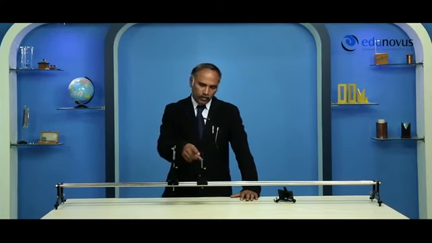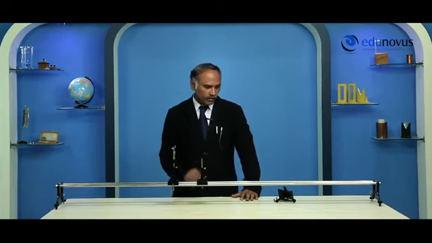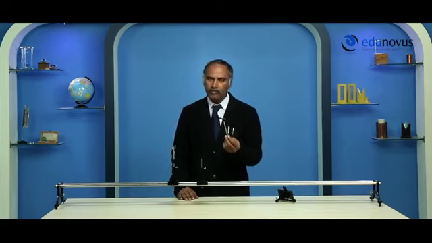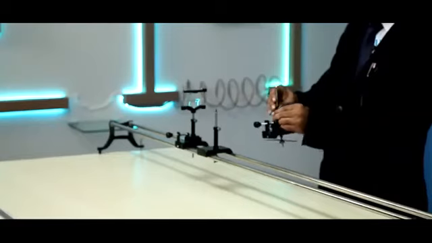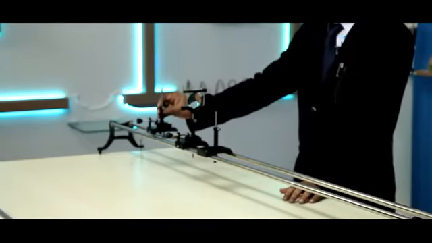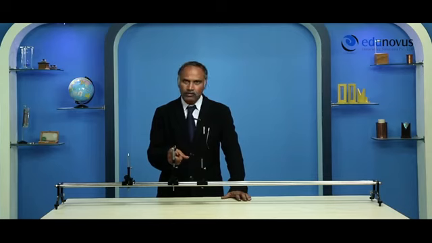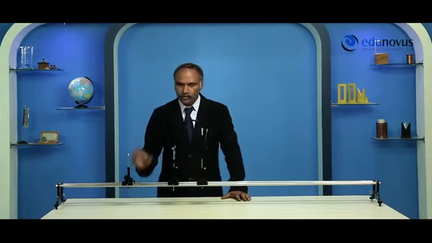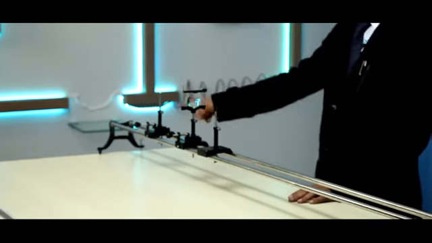Now, to locate the inverted image of this object needle formed by the lens, we use another needle known as the image needle. Now, fix the image needle on another upright and mount the image needle on the optical bench so that the lens comes between the object needle and the image needle. Now, after placing all the uprights, we move to the right end of the optical bench to observe the inverted image of the object needle.